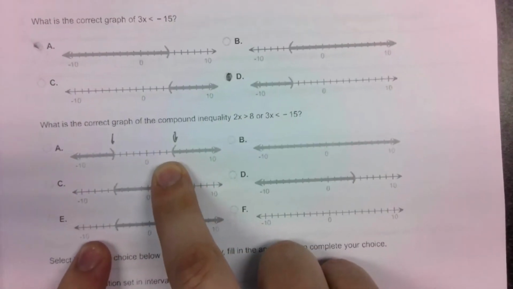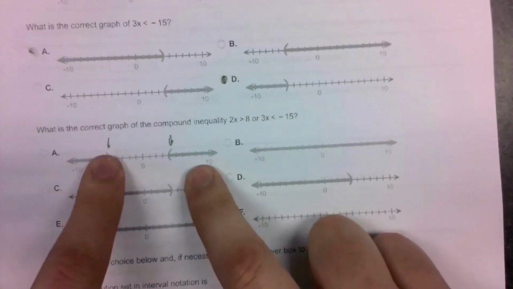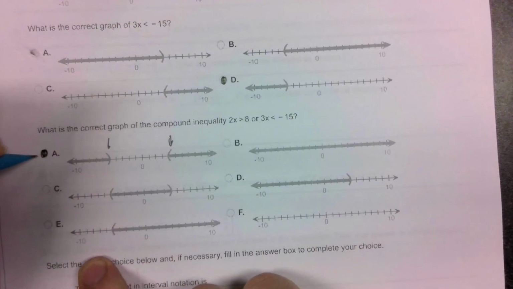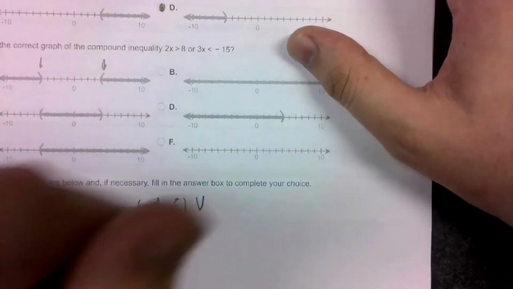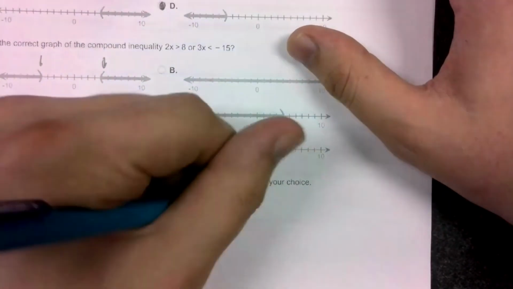We have one that's greater than 4 and one that's less than negative 5. So my interval notation here should be, we go down to negative infinity. We go all the way up to negative 5. And we have to make a union with 4 all the way up to infinity.